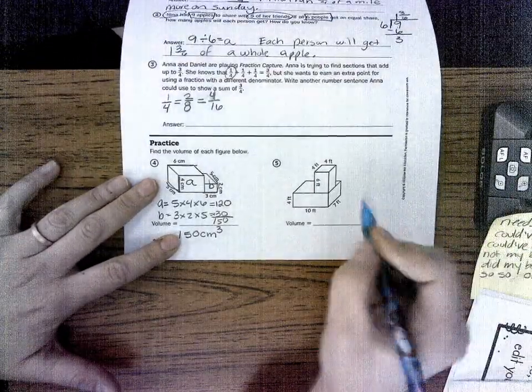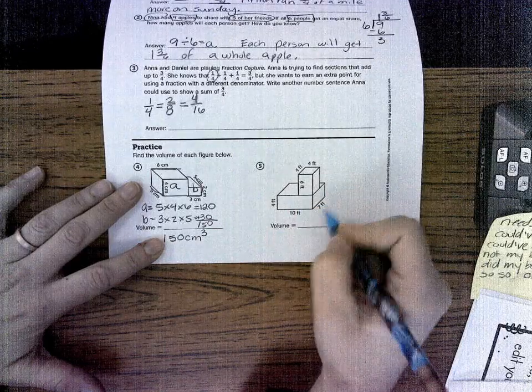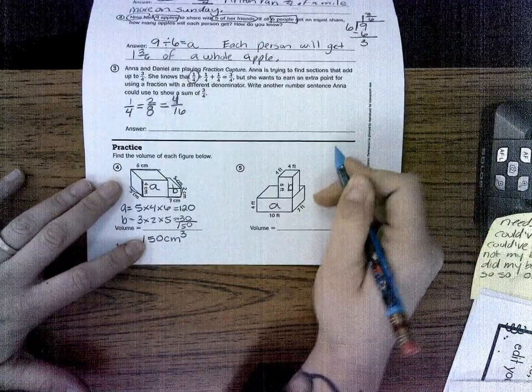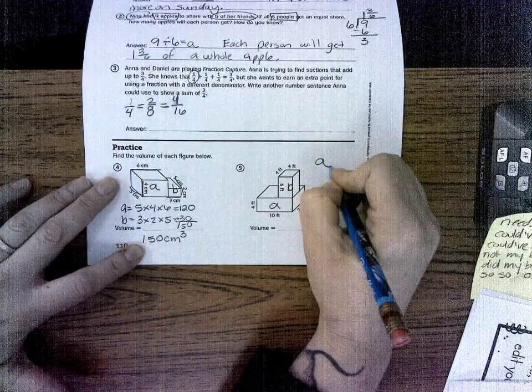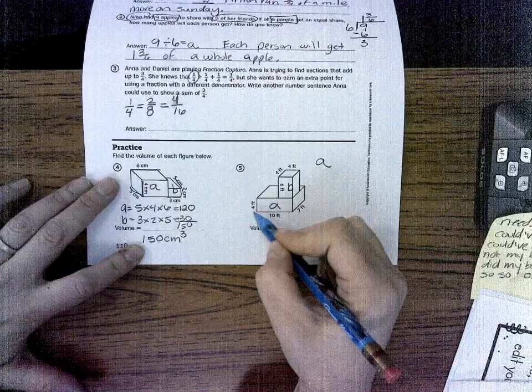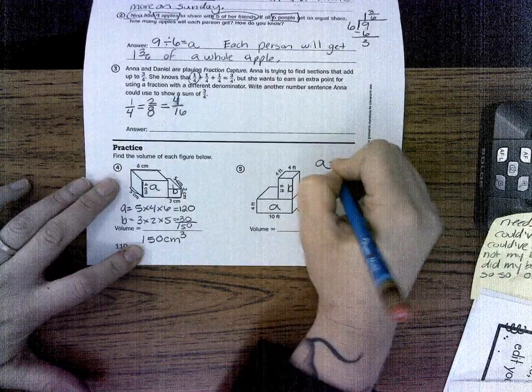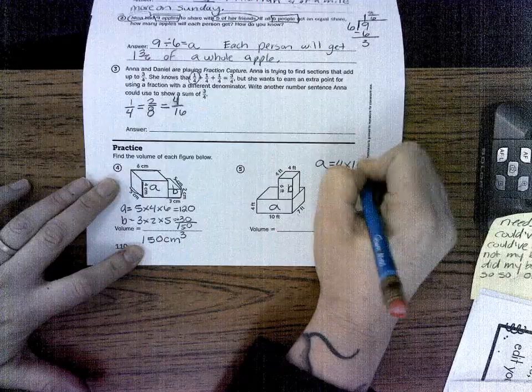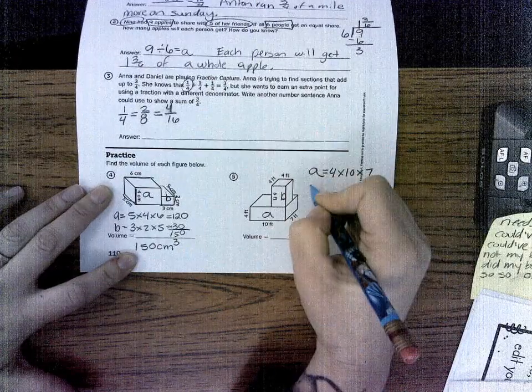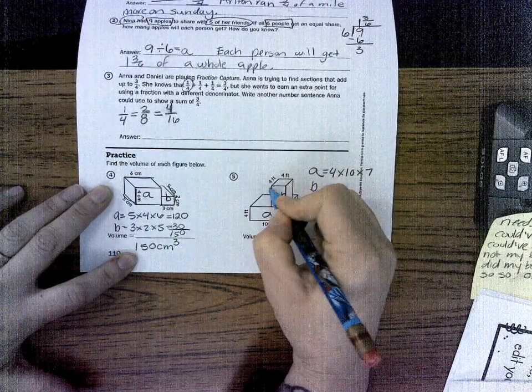Now for this volume composite, we're going to do the exact same thing. Each prism will have its own letter, A and B. I'm going to solve this one up here higher so I don't use my answer space like I just did. I have 4 times 10 times 7. Those are my dimensions. And B is 6 by 4 by 4.